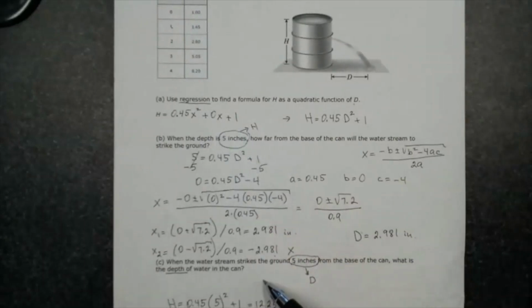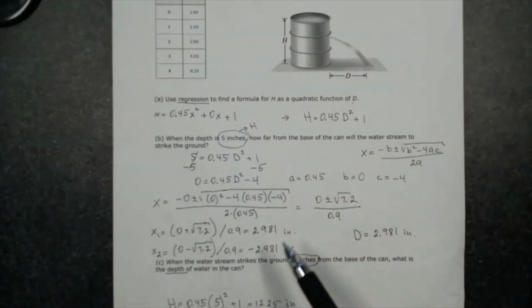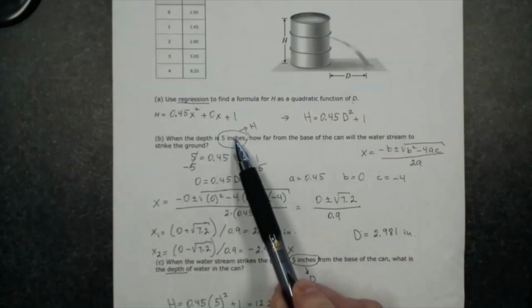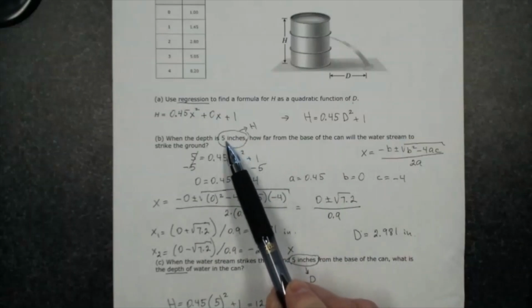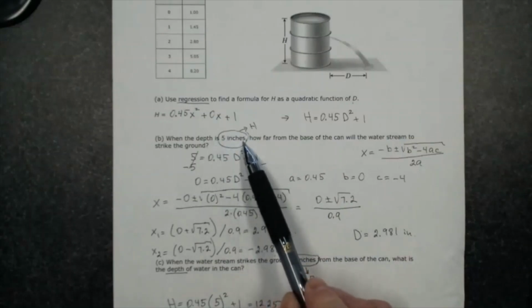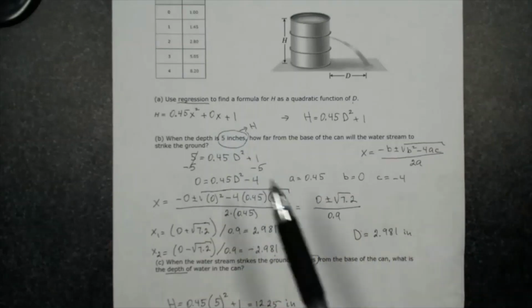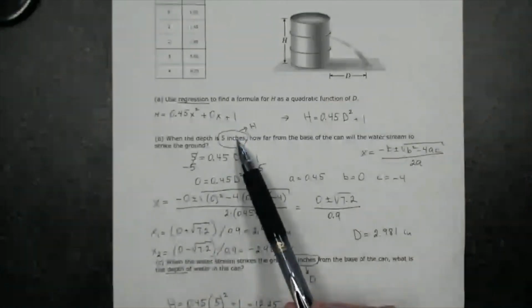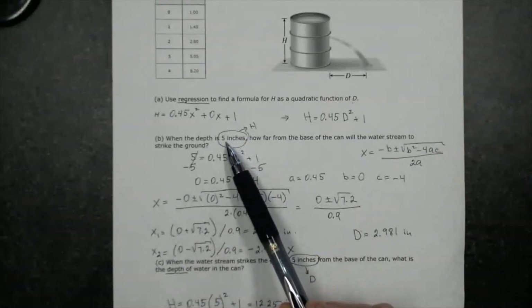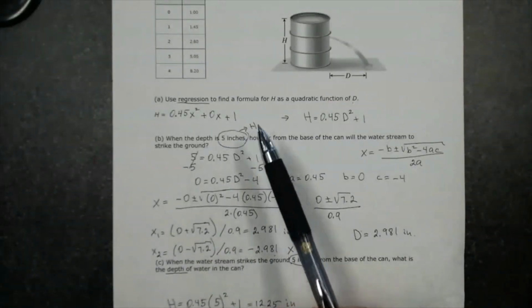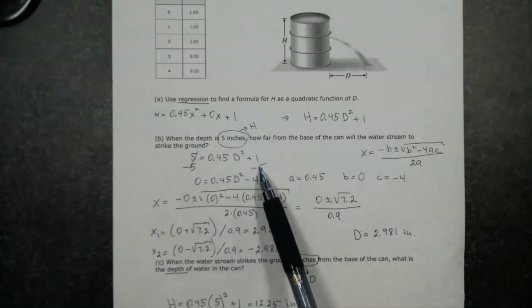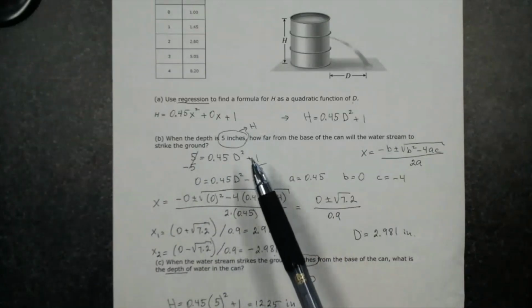To answer the next two questions, you have to read carefully and try to figure out for what variable you will substitute 5 here and 5 here. In part B, we had to substitute 5 for h, and we have to solve the quadratic equation.